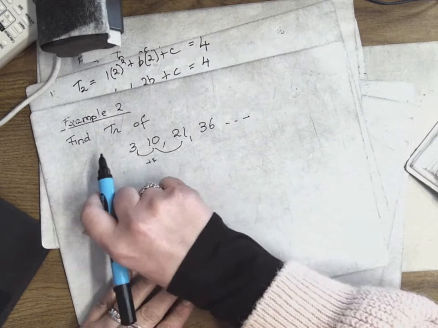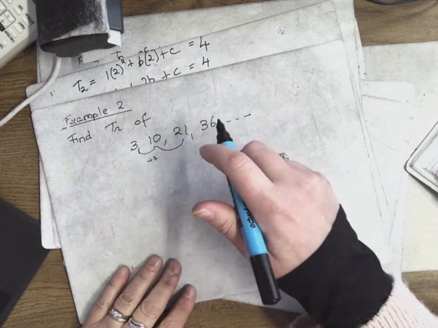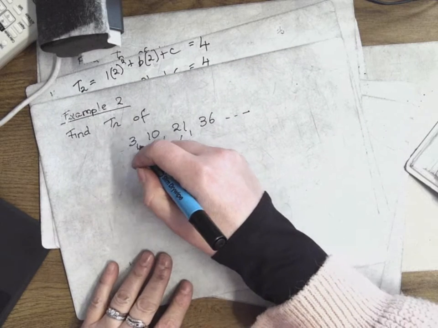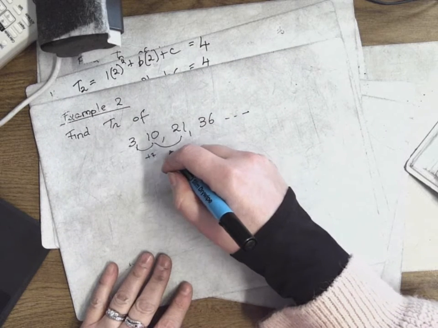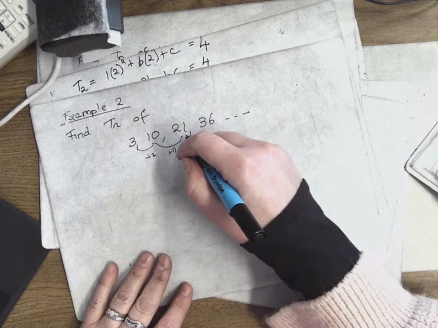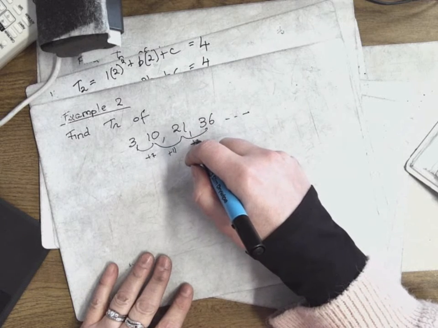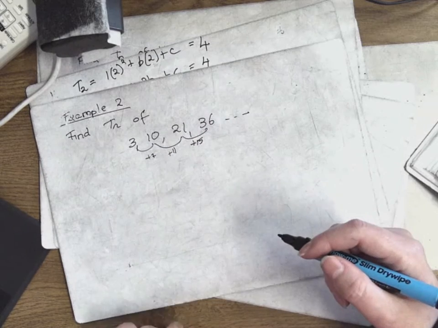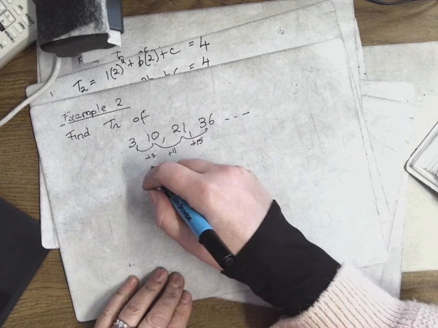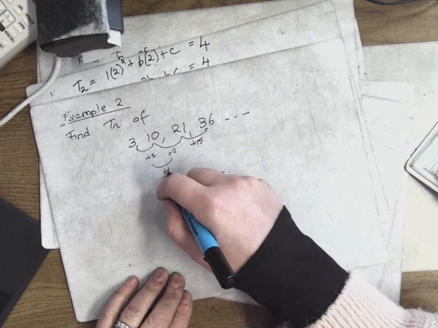Yeah. Okay, example 2. Find Tn of 3, 10, right, okay. So I'll be as quick as I can. So 3 goes to 10, add 7. 10 goes to 21, you're adding 11. 21 goes to 36, you're adding 15. So it's clearly not arithmetic because you're adding on a different number every time.